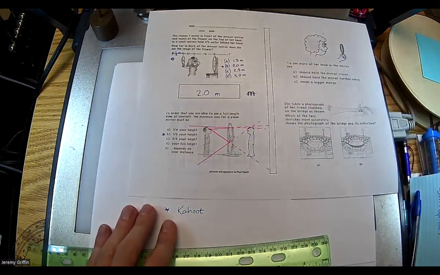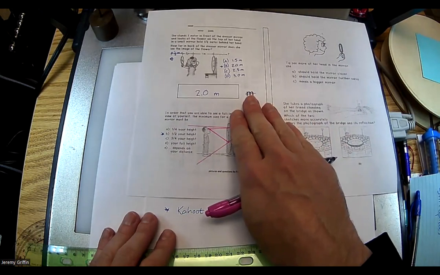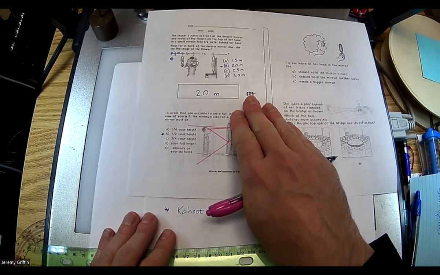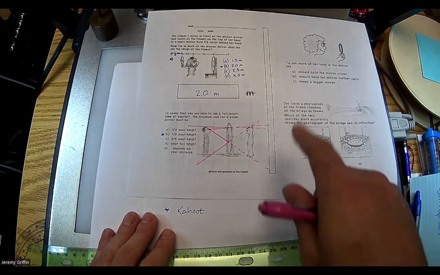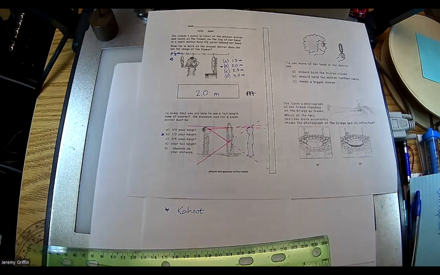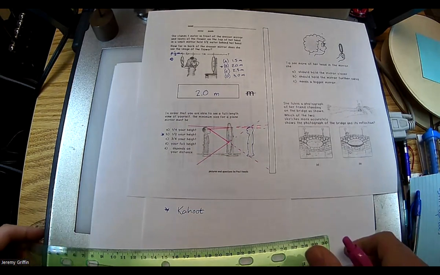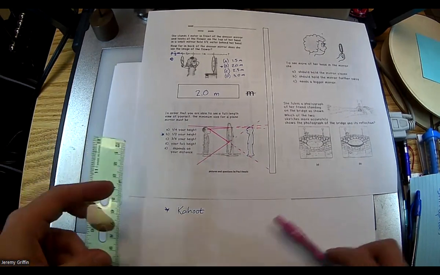So about like that. You guys think? Okay. So there's two rays of light. Right. Boing, boing. So that he can't see his full self. Right, you guys see that? Okay. Now let's do some measurements.